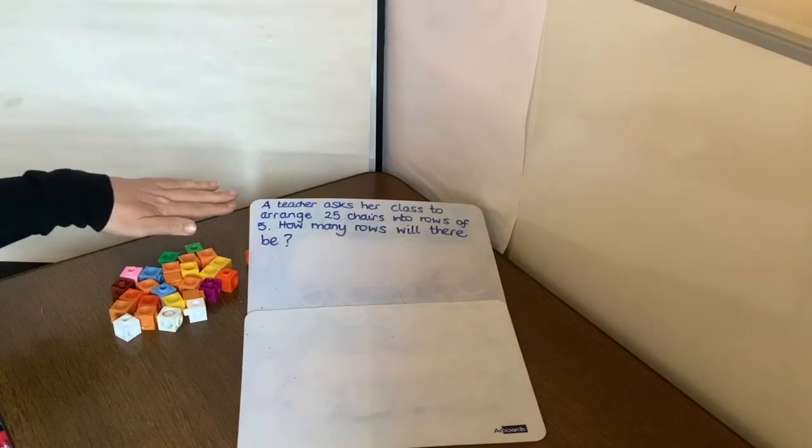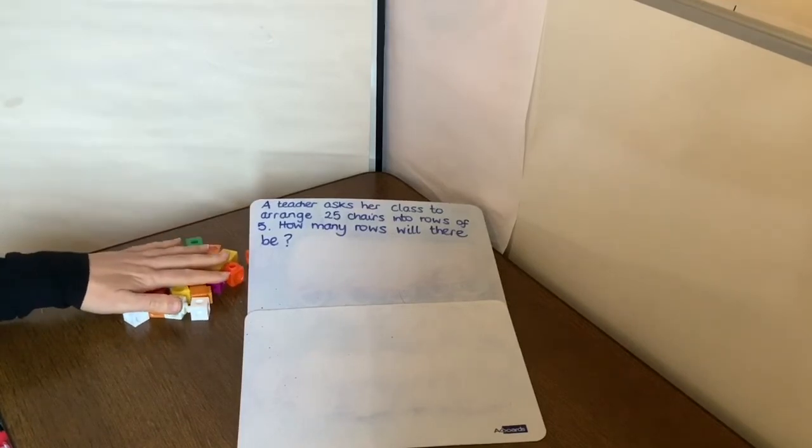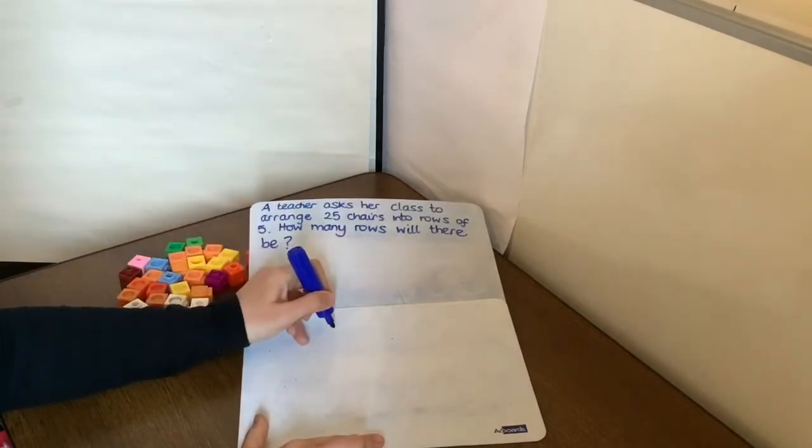So we've got this question. A teacher asks her class to arrange 25 chairs into rows of 5. How many rows will there be? Now you could use concrete equipment, that's absolutely fine. You could use your skip counting, or you could use your dot paper. So we know that we need to make rows of 5, and we know that there's 25 altogether. So we can draw a row of 5.